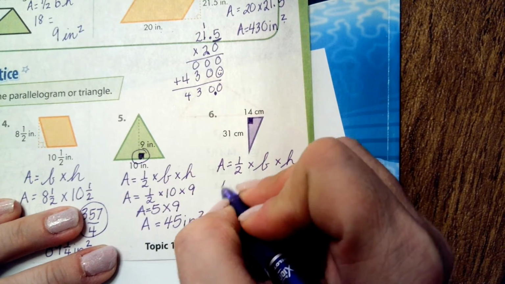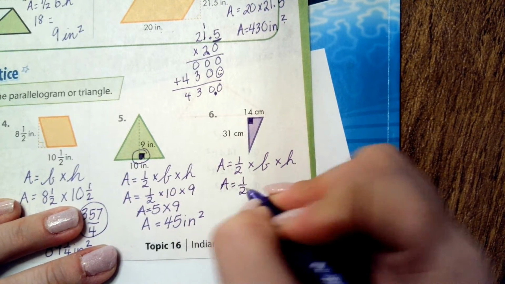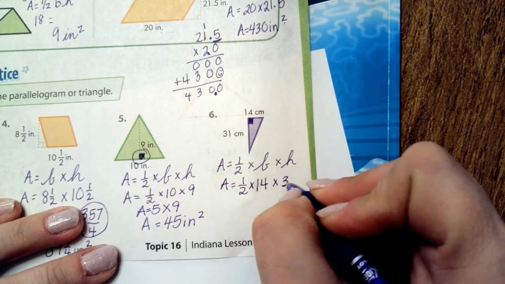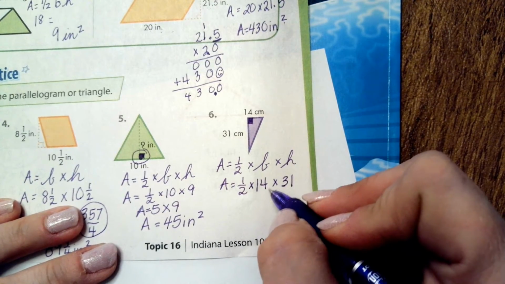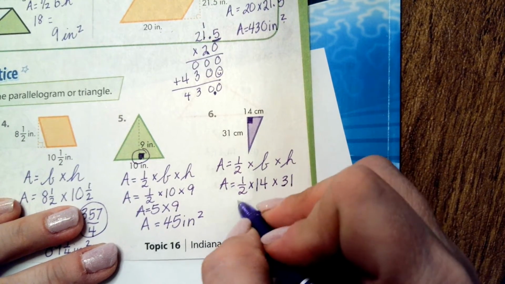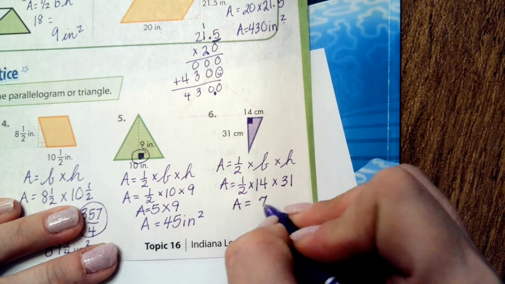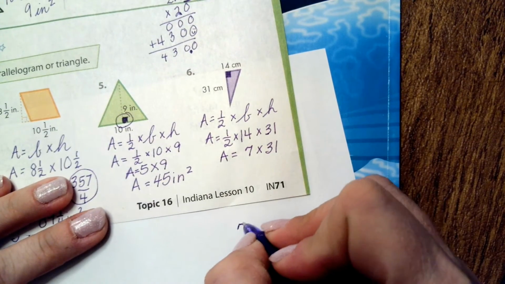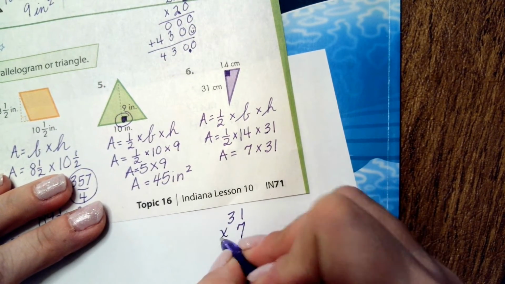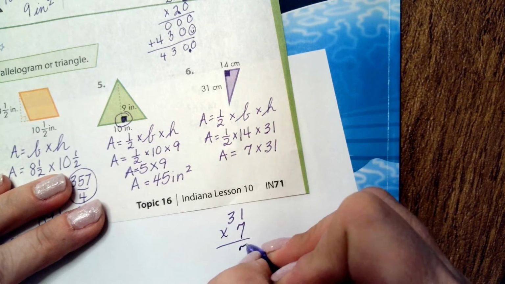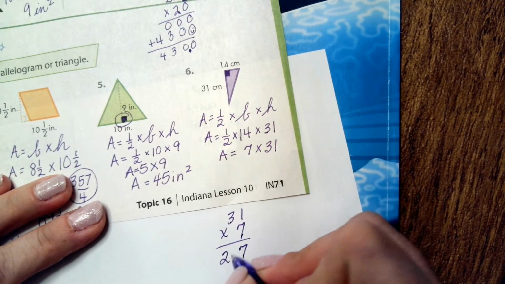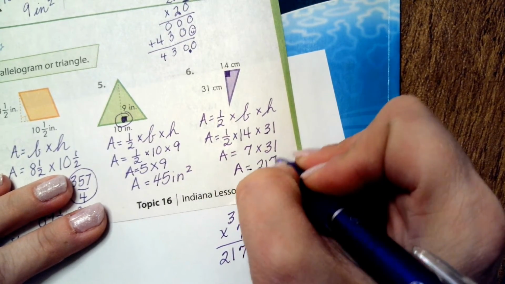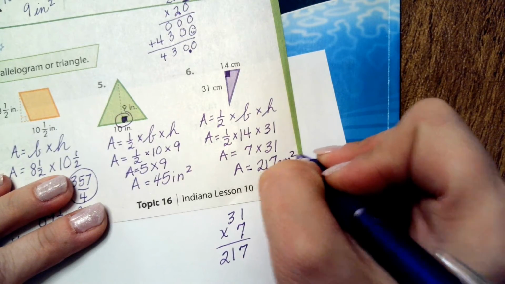Area is equal to 1/2. I'm going to put my 14 there and my 31 over here. Do you know what half of 14 is? Oh yeah, that's 7. Area is equal to 7 times 31 is what I'm down to. I'm going to come over here to my little paper. 7 times 31. Multiply that out. 7 times 1 is 7. 7 times 3 is 21. Area is equal to 217 centimeters squared.